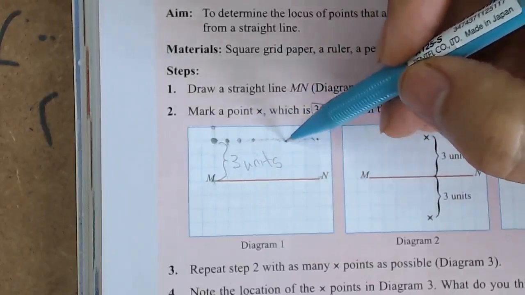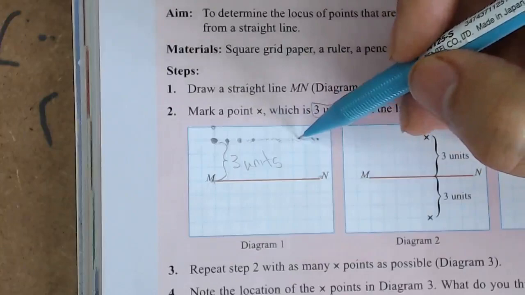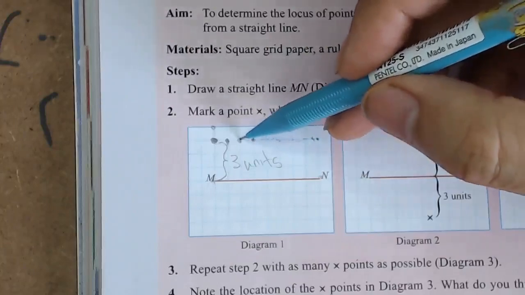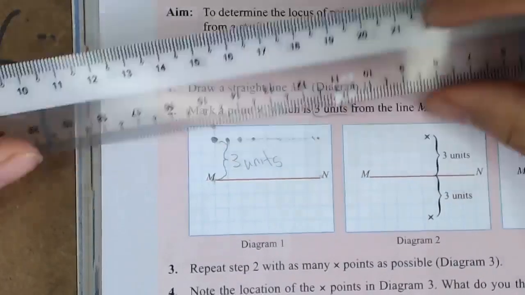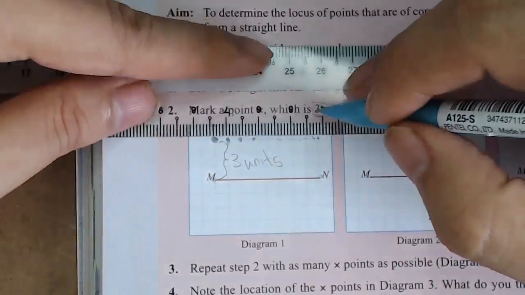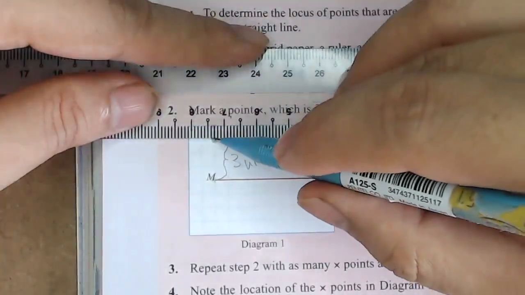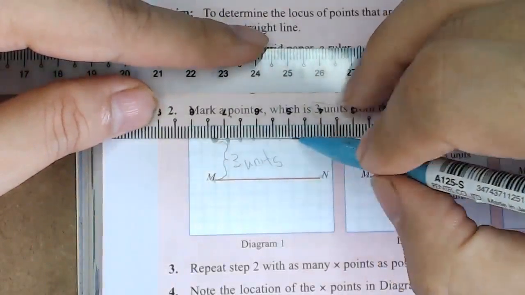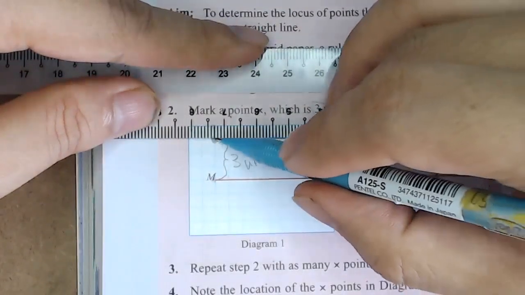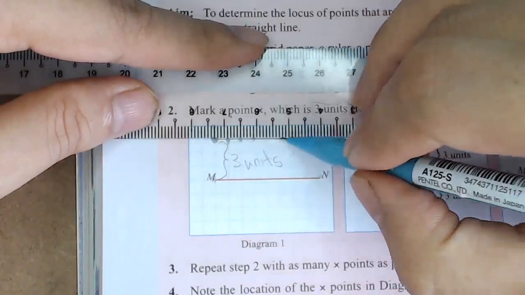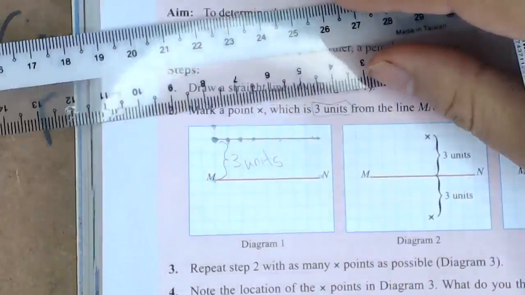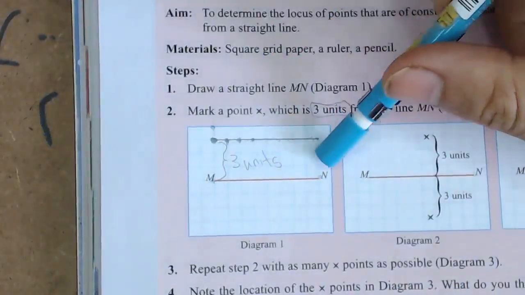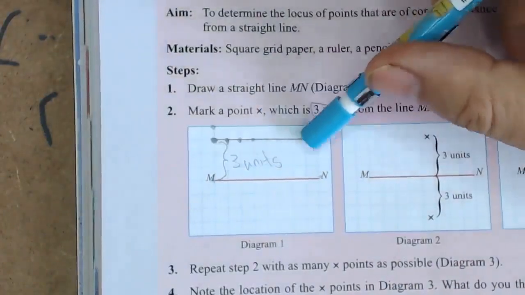And if we connect all the points here, we connect all of them, and we'll see the locus. What is the shape of the locus? Once we connect all the points, then we can see the actual locus that it can be. So here it is.